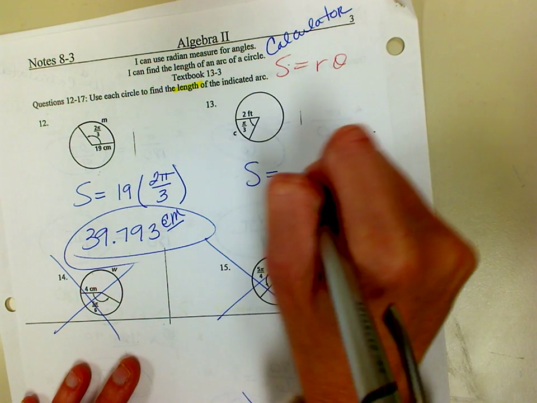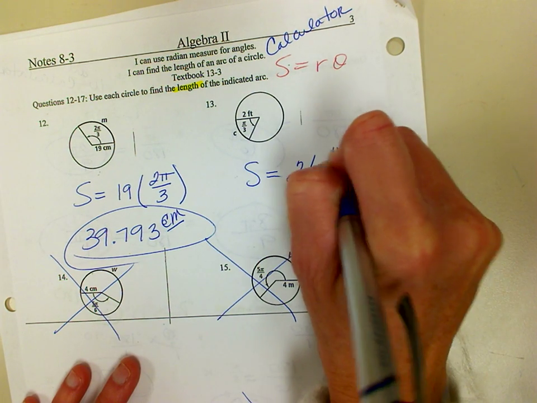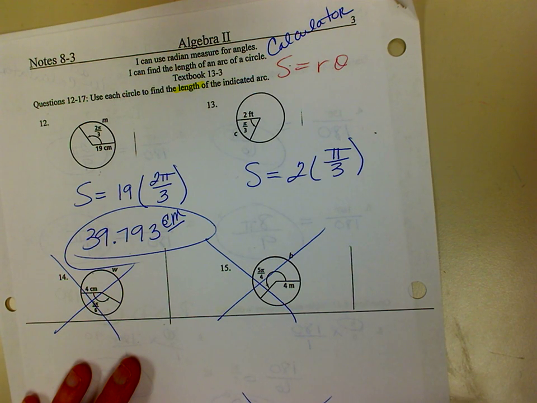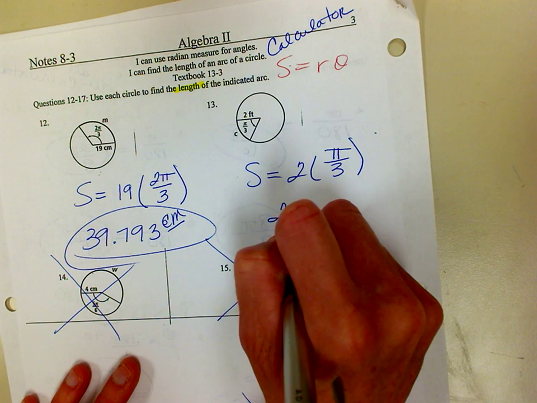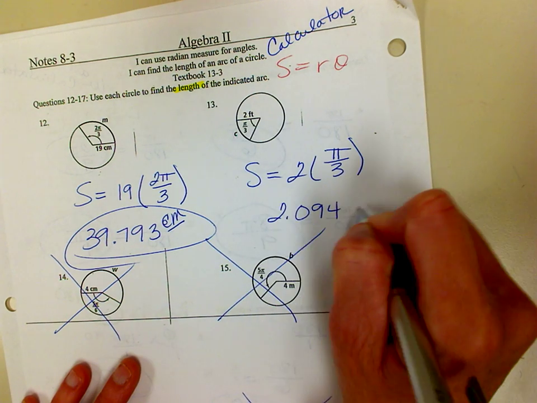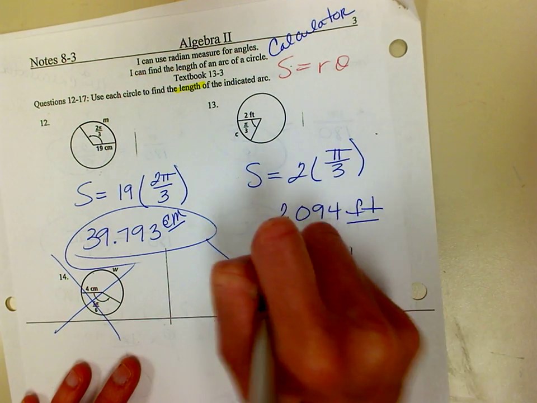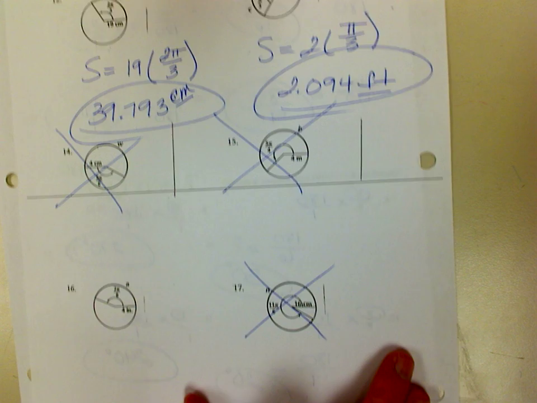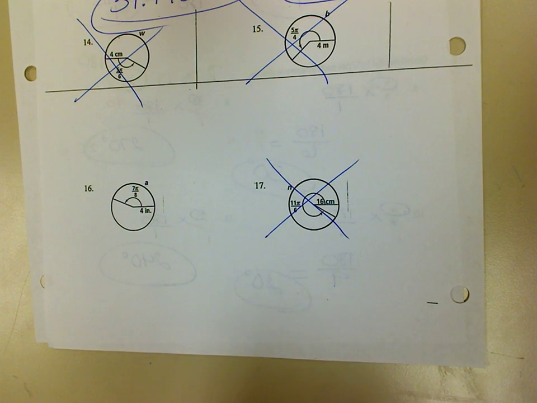The next one, I'm going to take the radius times the radians, put that in my calculator. I get 2.094. This time my units are feet. Okay, I'm skipping 14 and 15 and 17 as well. Let's see, I'm checking something really quick.